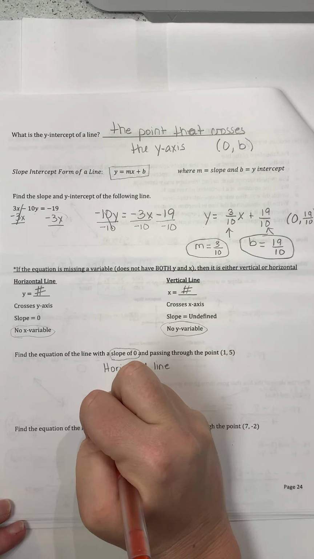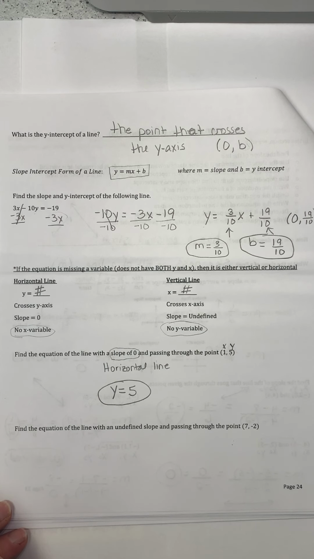And all horizontal lines have an equation of y equals a number. Okay, so what is y going to equal? Well, if it passes through this point, here's your x value, here's your y value. So what is y equal to? 5. There's your equation of the line. So don't make it harder than it is. That's all you have to do.